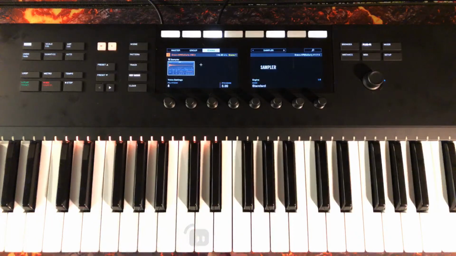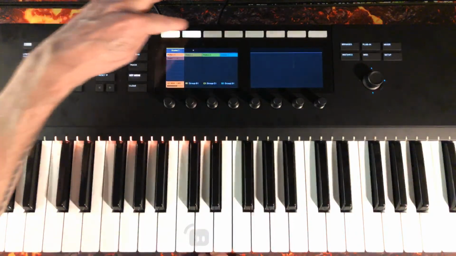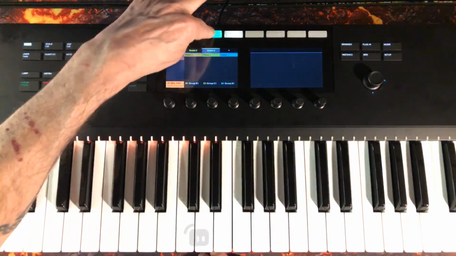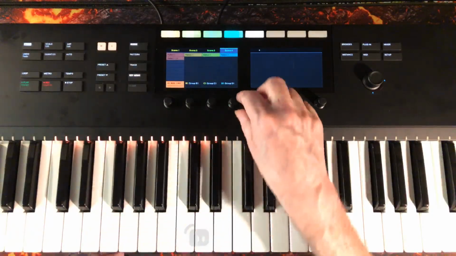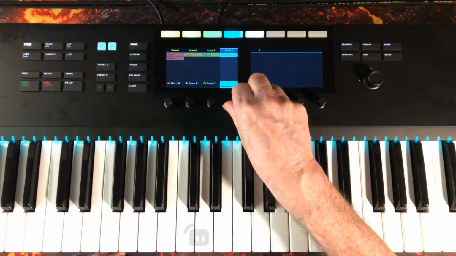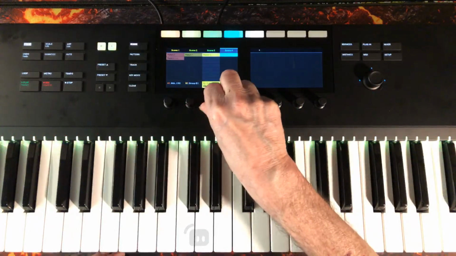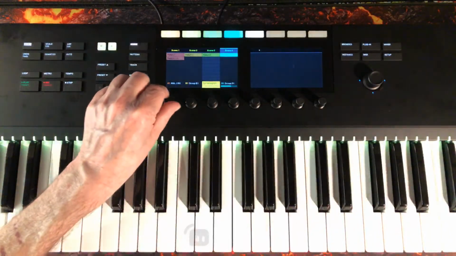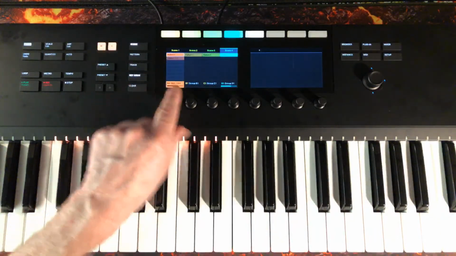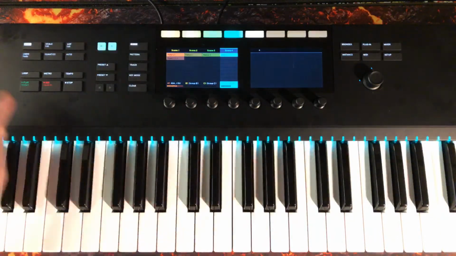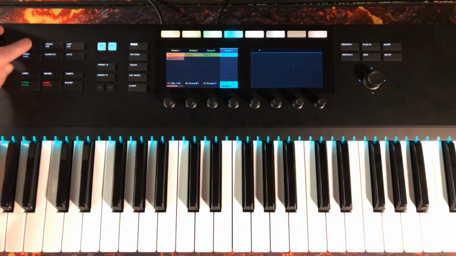I'm nearly done now anyway, but I'm going to go to scene. I'm going to create a couple more scenes, so 4 scenes, and again I'm going to do the same thing. In fact, actually I'll start with, in scene 1, I'll switch that off. I'll have pattern 1 drums play with this organ sound. So scene 1 is going to be this.